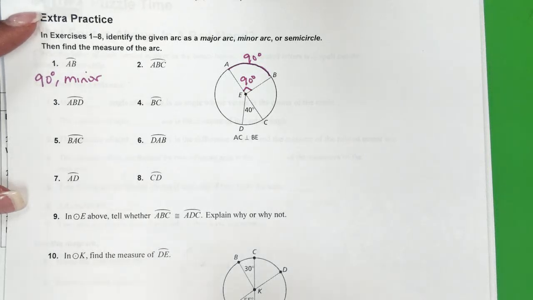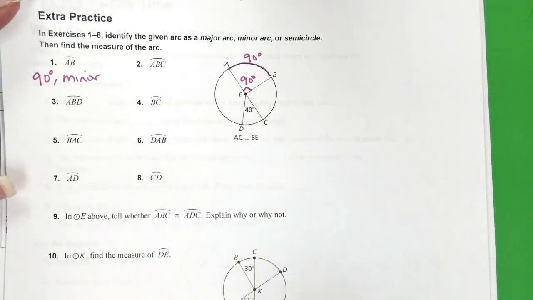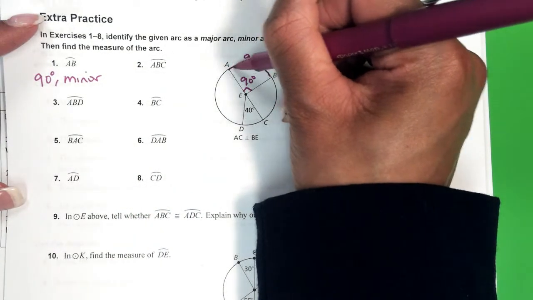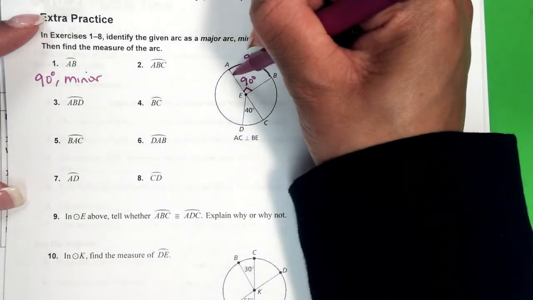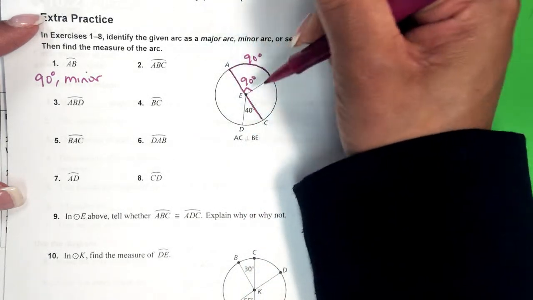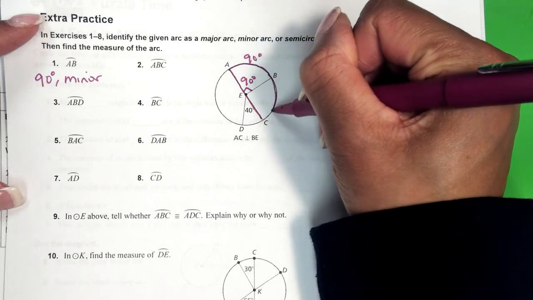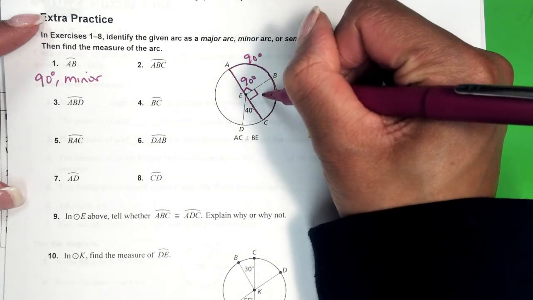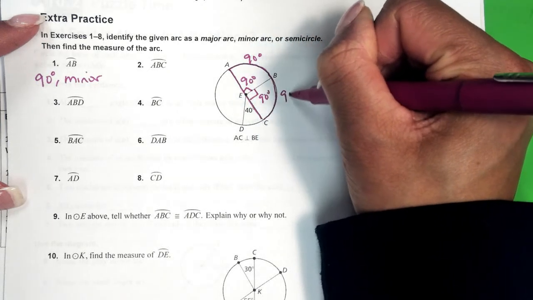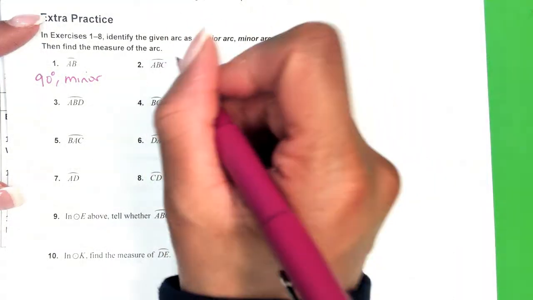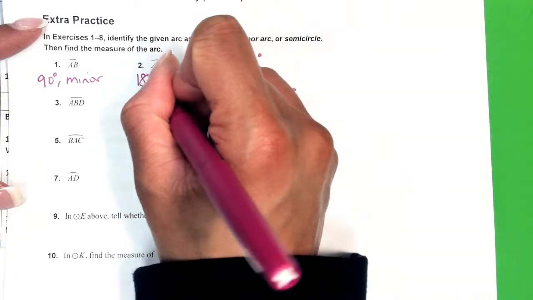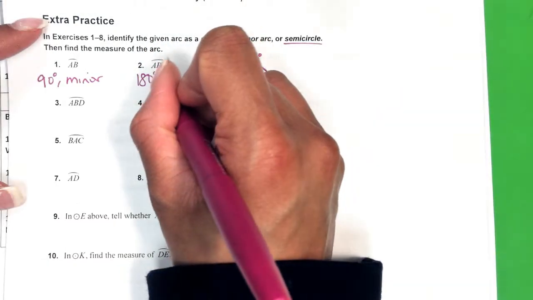Number two, you're asking for ABC. So this time we're going all the way around. So we have A, B, and C. And again, we have this much. This side is 90, my other side is also 90. But I'm looking for ABC. So 90 and 90 gives me 180. And 180 is an actual semicircle.